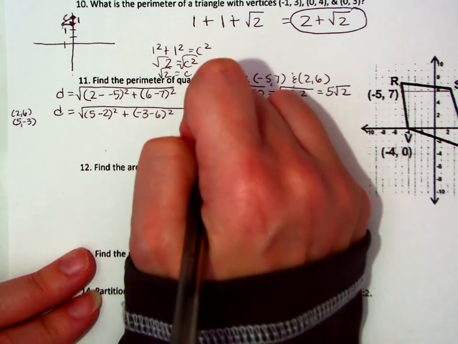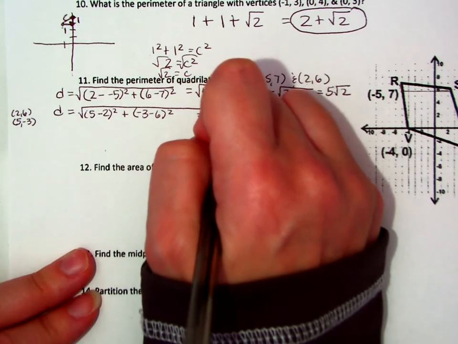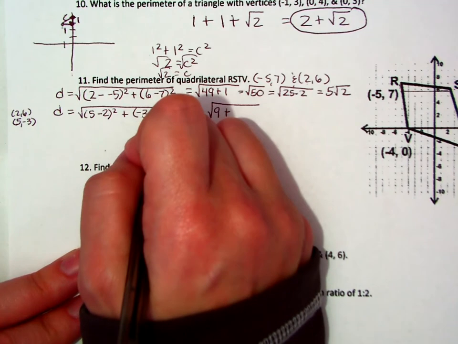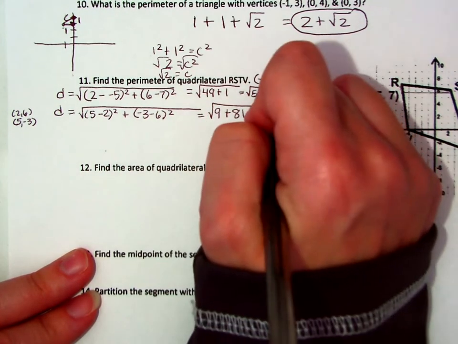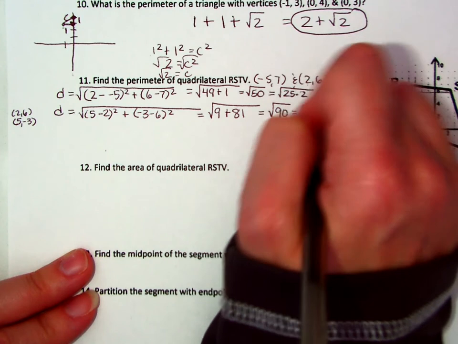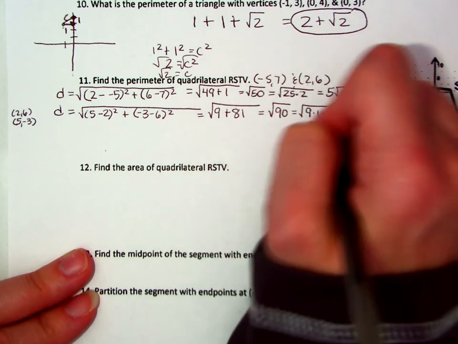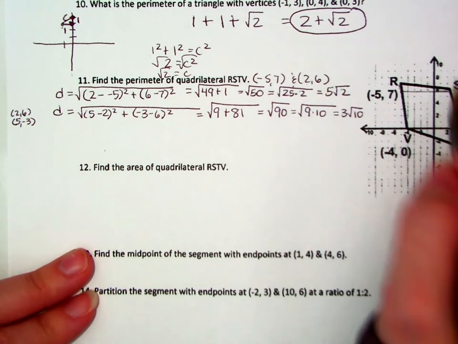That gives me the square root of 5 minus 2 is 3, 3 times itself is 9, plus -3 minus 6 is -9, times itself would be 81, which equals the square root of 90. That is equal to 9 times 10. The square root of 9 is 3, so we have 3 square root of 10 as our second distance here.